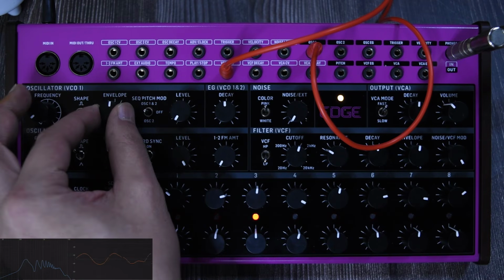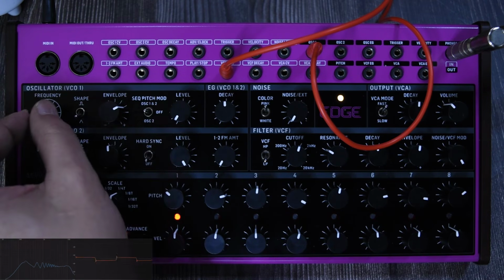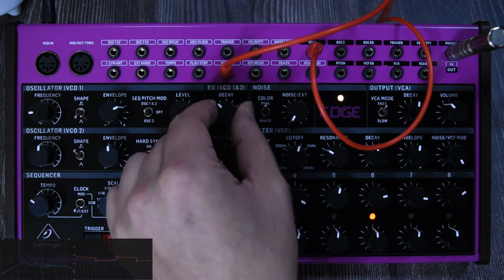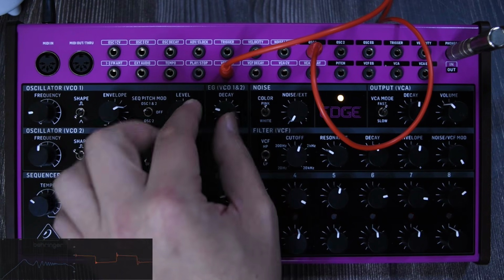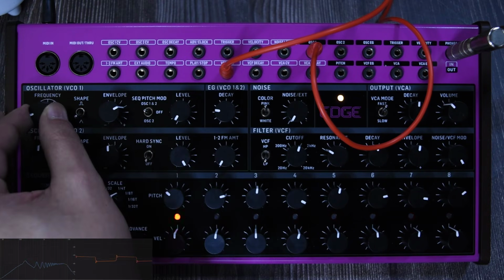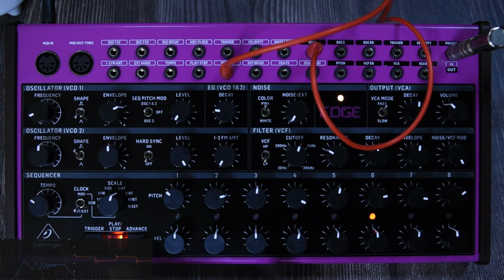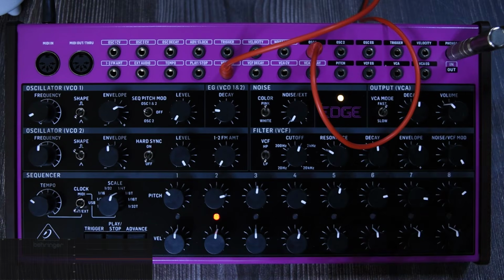And whatever it is that we do, even with the envelopes, is going to modify the instruction. So again, we are just taking whatever the oscillator is doing and using it to do something else. That's the plan. And the same thing goes for the output of the oscillator number 2.